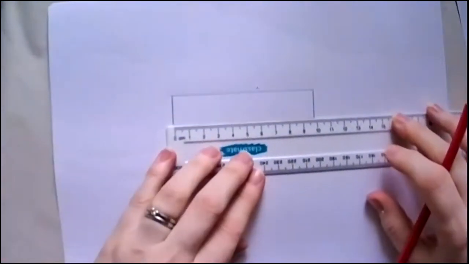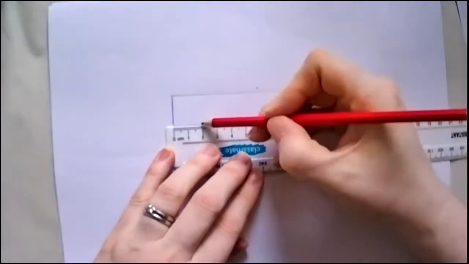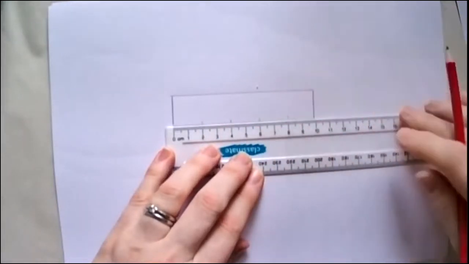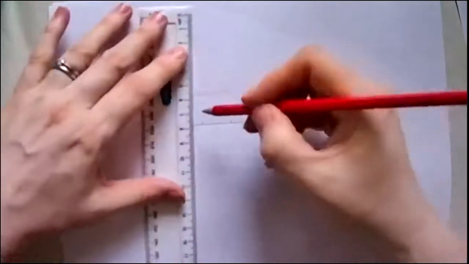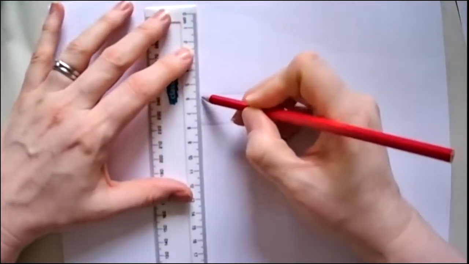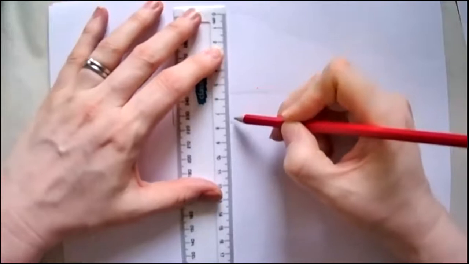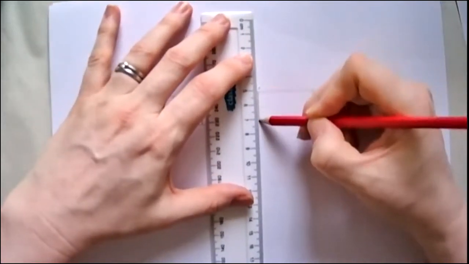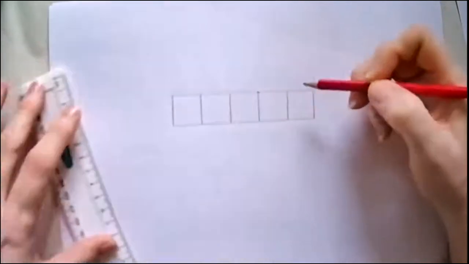Now using our ruler, I want you to make a little mark every 2 centimetres so we can split up our rectangle into 5 sections. We're not going to do 9 sections because that's a little bit too tricky. We'll start with 5 as it's our first go at doing a value scale. So there we have our rectangle already.